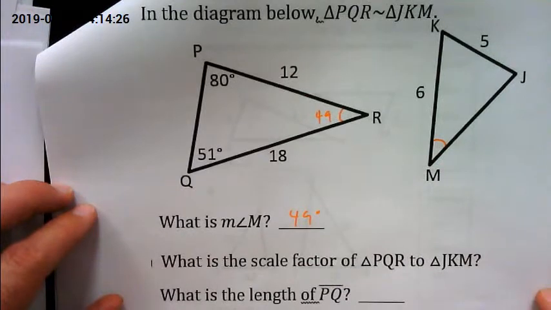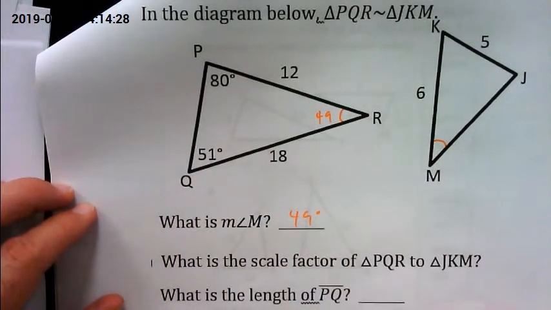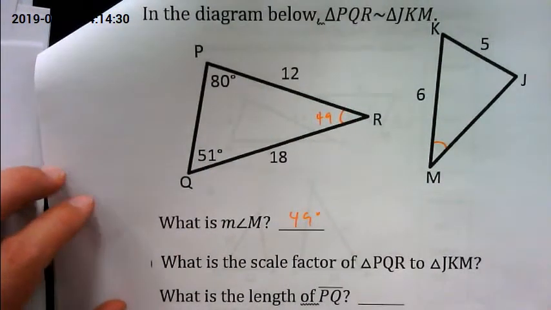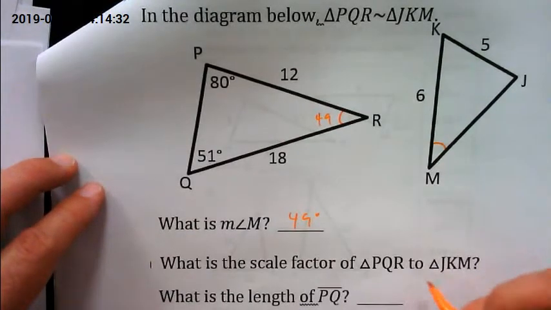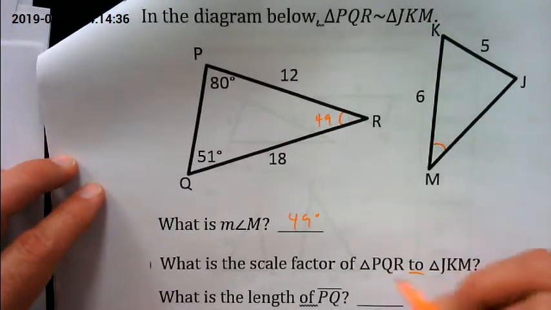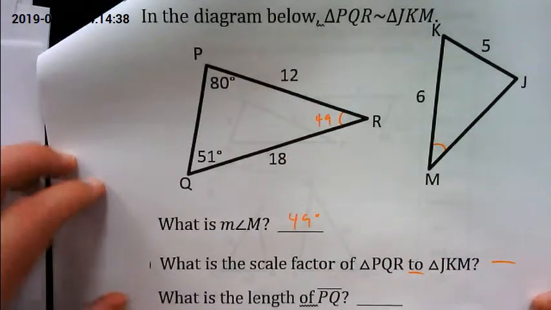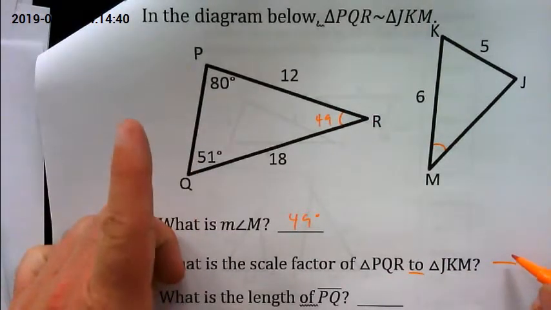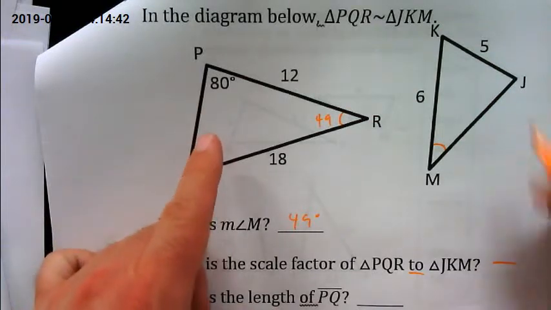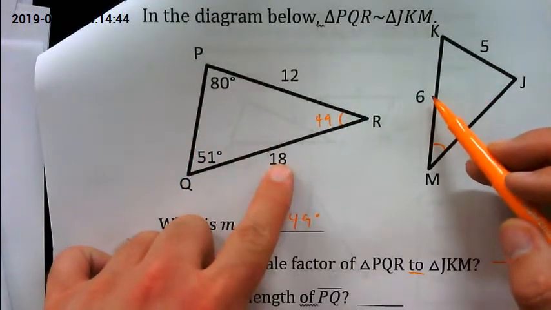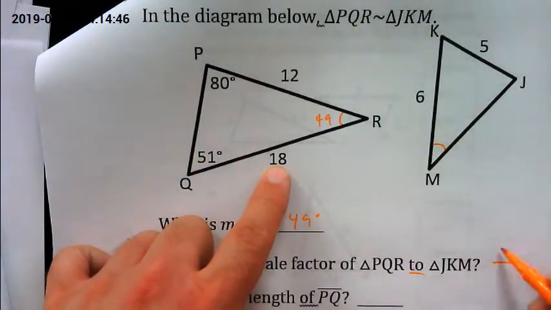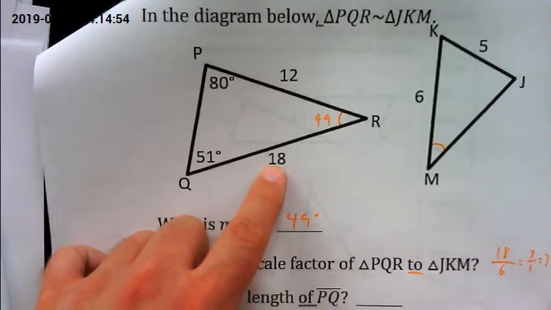What is the scale factor of PQR to JKM? So again, they use the word "to" in this. The way they wrote this, we're doing this one over this one. Pick a side that you have in both triangles. The only side that we have in both is these two sides. So 18 over 6, which reduces down to 3 over 1, or just 3.